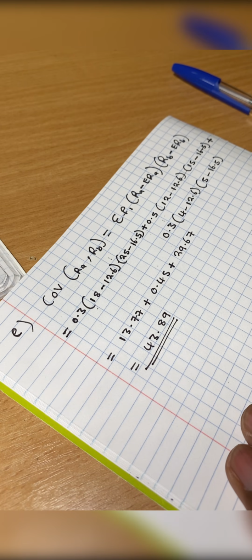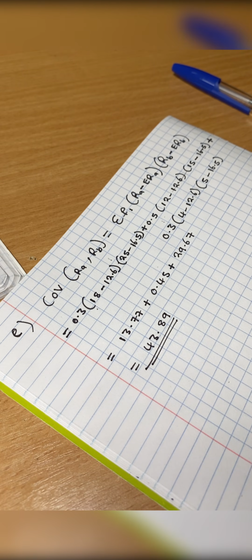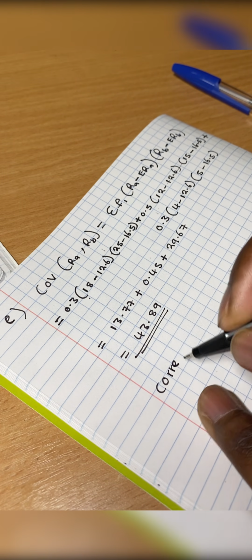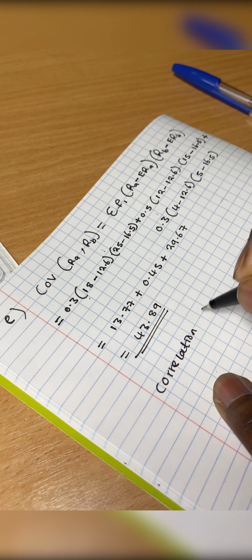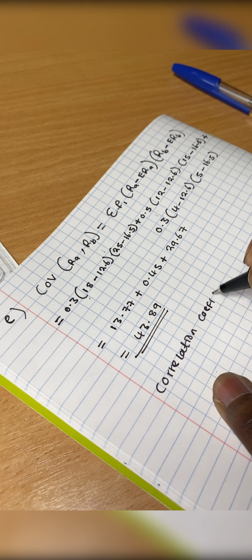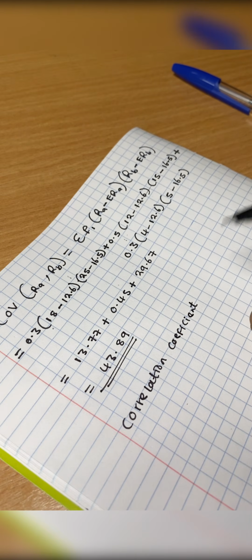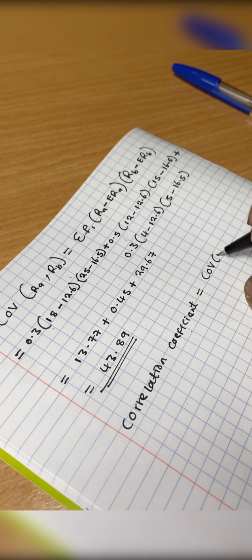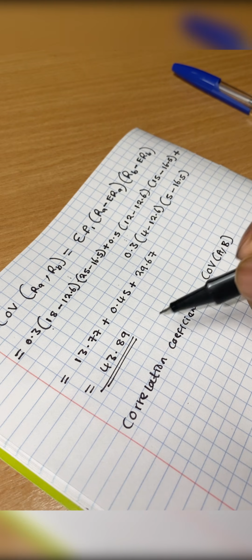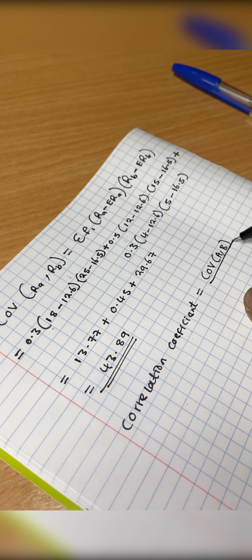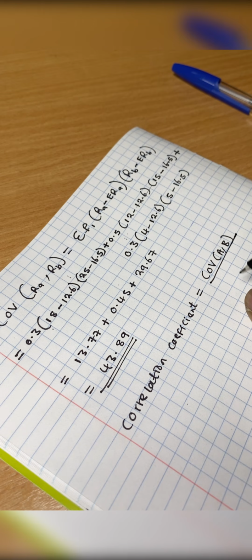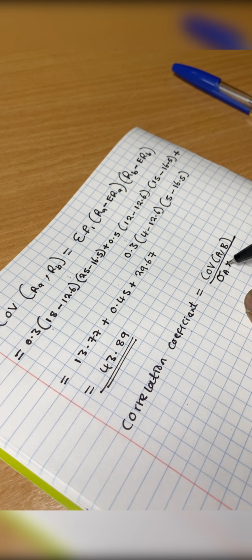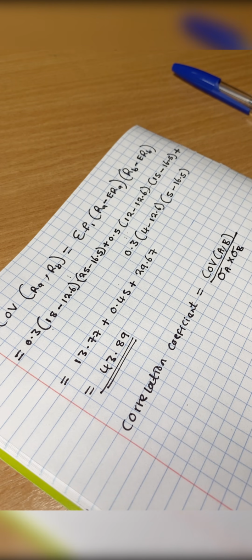How do we find it? The correlation coefficient is found by taking the covariance of A and B, of which we have already found 43.89, and dividing by the standard deviations of these assets: the standard deviation of asset A multiplied by the standard deviation of asset B.